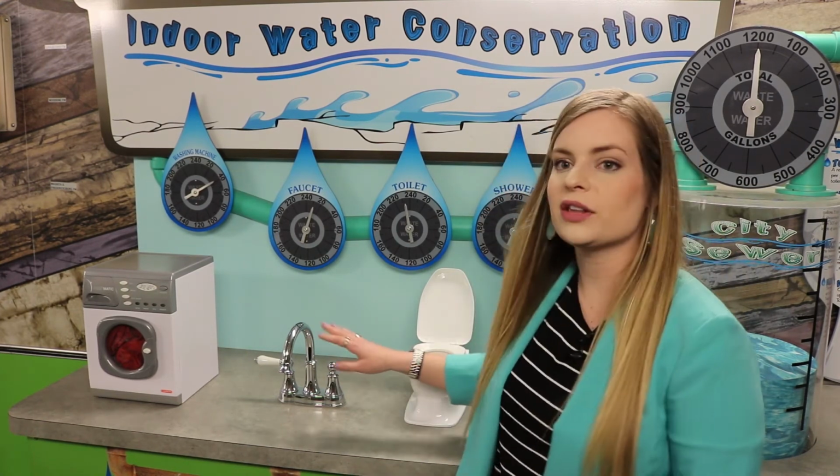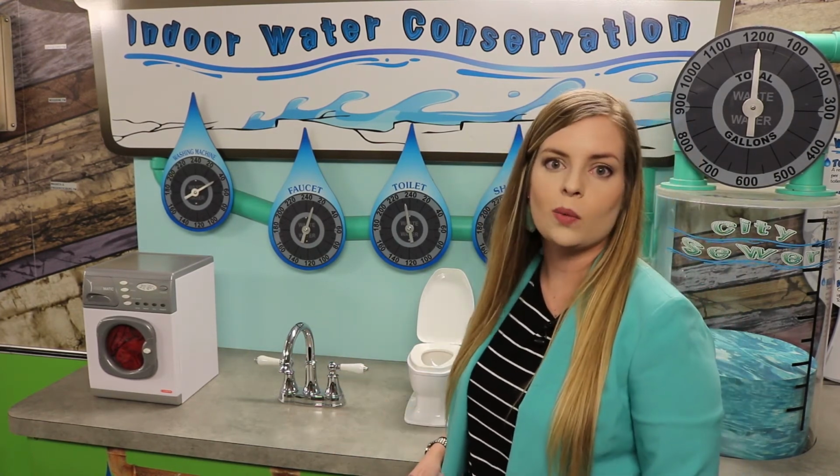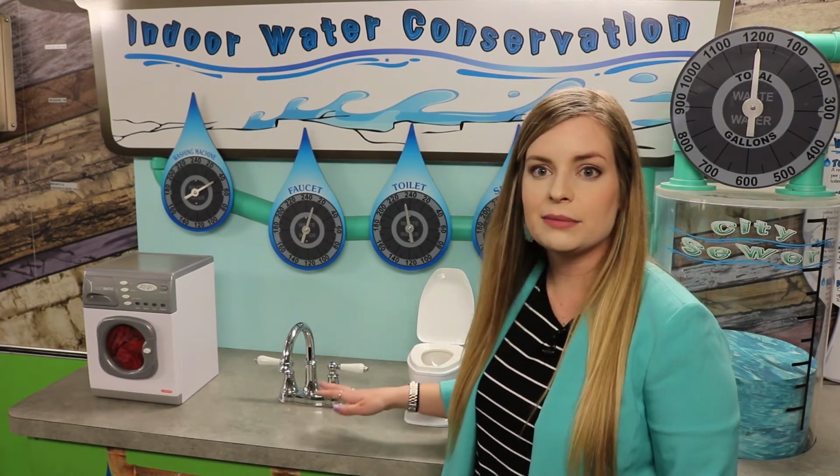You also want to make sure that your sink is working properly. You don't want it to be leaking, dripping, because it might seem like a little thing, but if this faucet is leaking about 1 drop every second, it could waste up to 3,000 gallons of water in 1 year. And that's a lot of water that could be conserved just by simply fixing that leak.